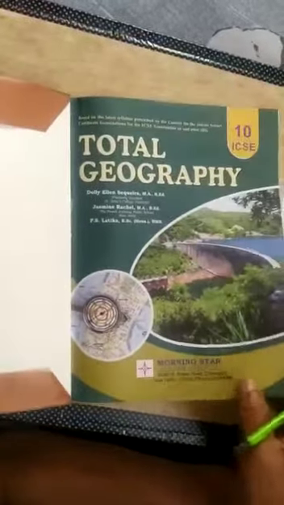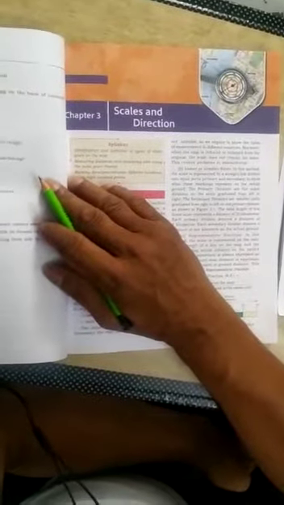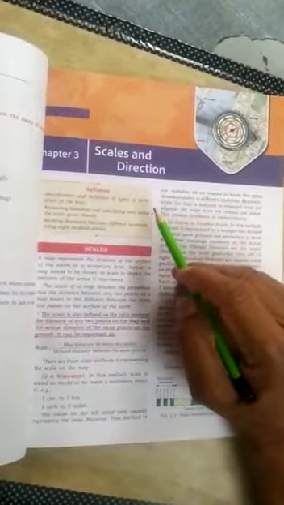Today I am going to start chapter 3 of Total Geography Standard 10. The topic is scales and direction. These two are other important elements of geography.